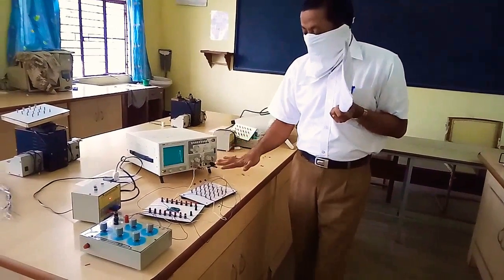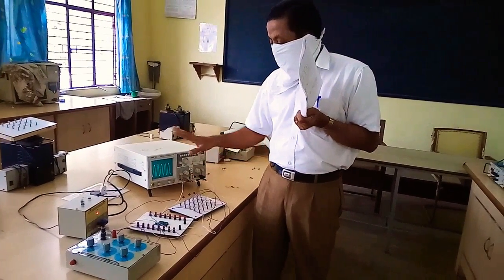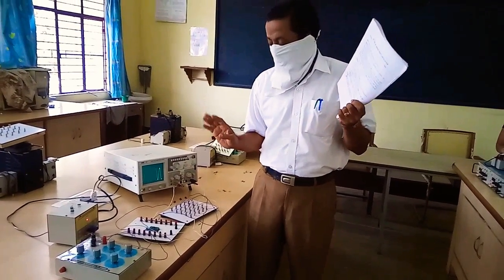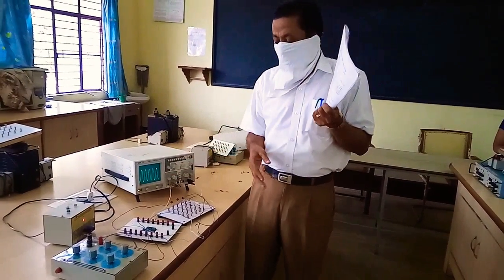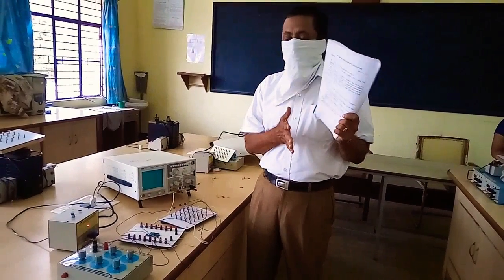So if the op-amp connections are correct and the RC network is correct, as soon as you switch on, you will get the sine wave. A tampered sine wave will come. Slowly you have to make the tuning and the sine wave will become a perfect sine wave. This is what you can do.